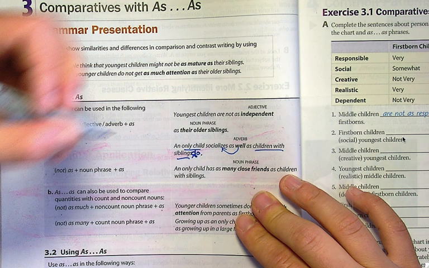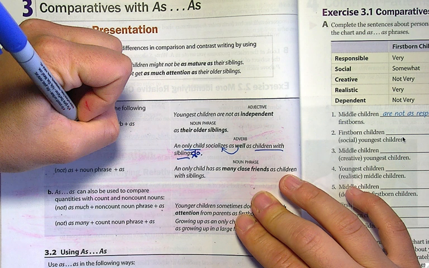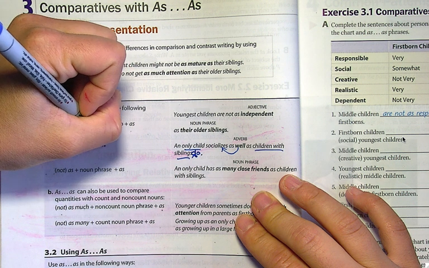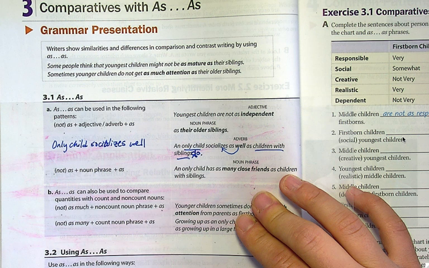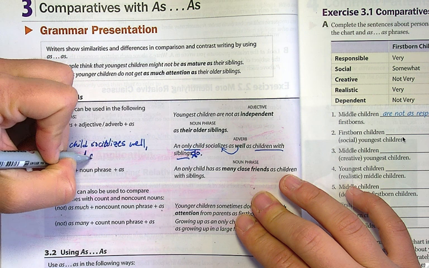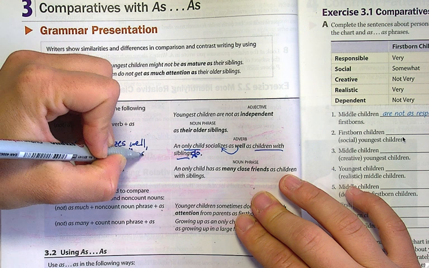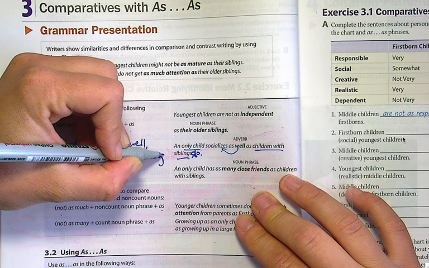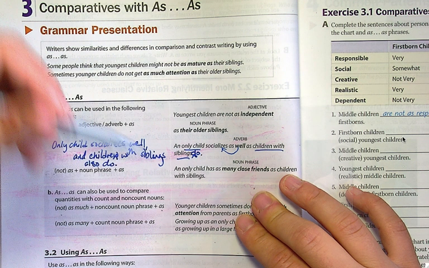This will show us that we're looking at only child socializes well. This is our number 1, our first thing that we are comparing with. You could also write something like, and children with siblings also do. These 2 things say the same thing.